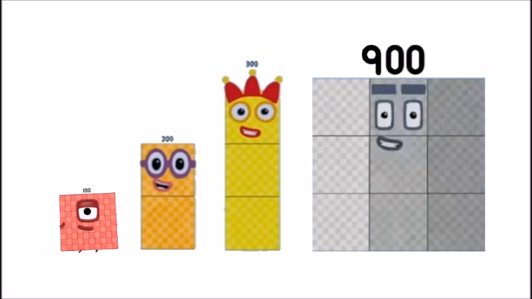But 300 has a missed opportunity. 300 could have had a step mask, because 300 has 24 steps. 24 steps.